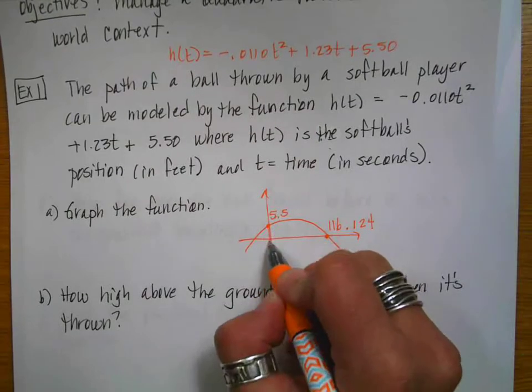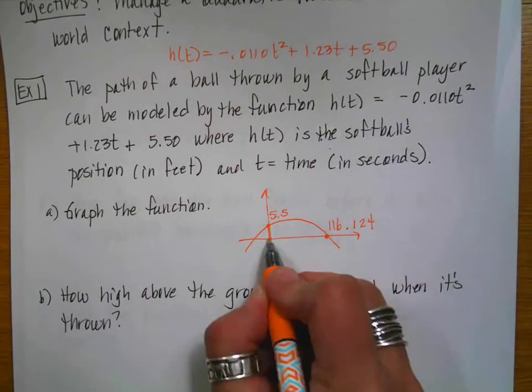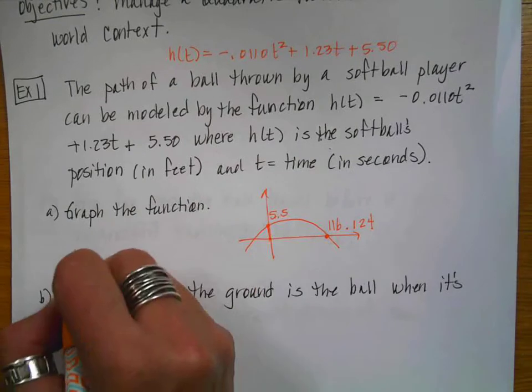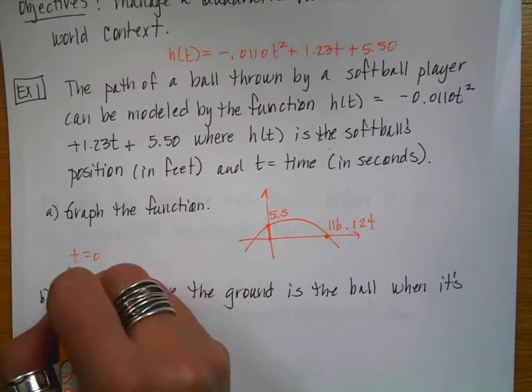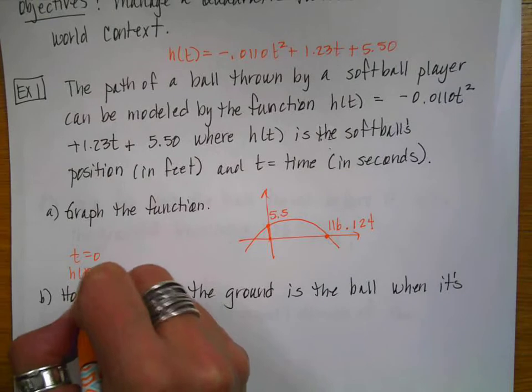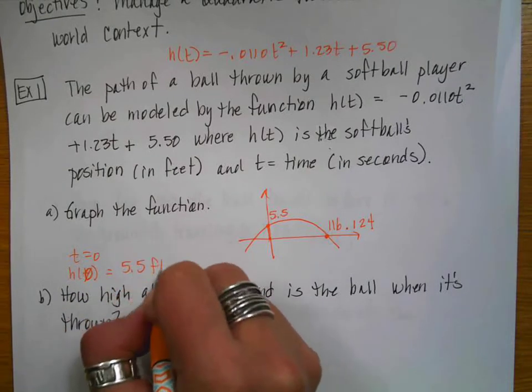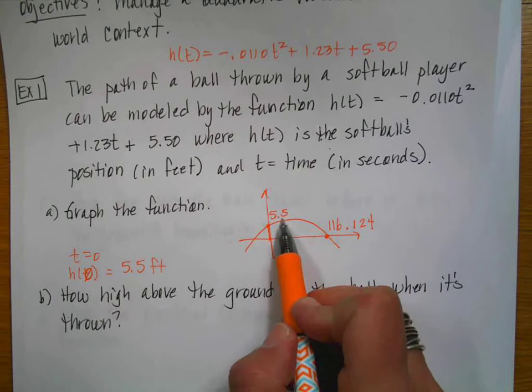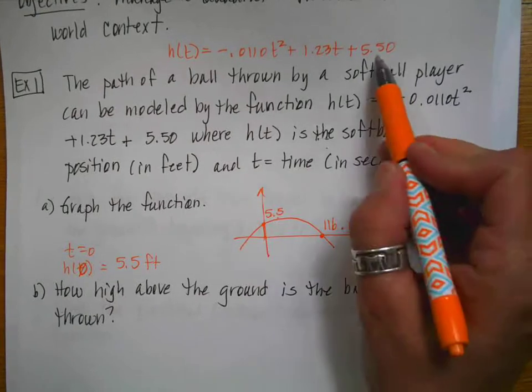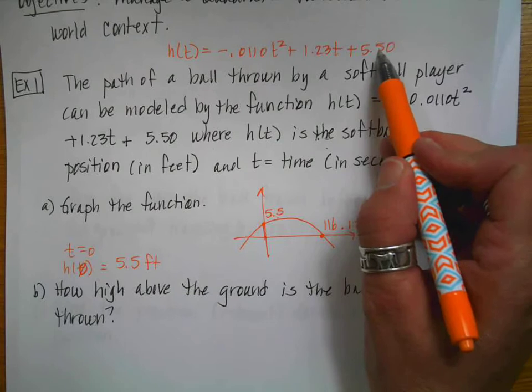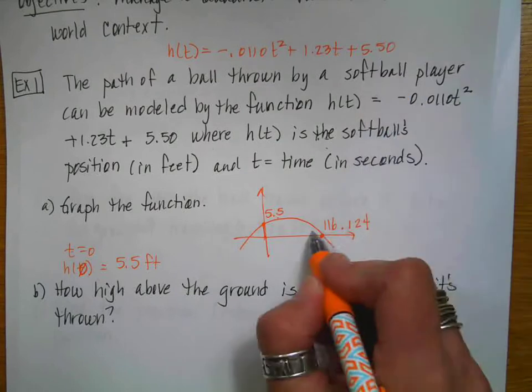This is the initial position of the ball. So at time equal to 0, h of 0 is 5.5. That means that the ball is starting at 5.5 feet above the ground. Notice that it's our y-intercept in the quadratic equation.